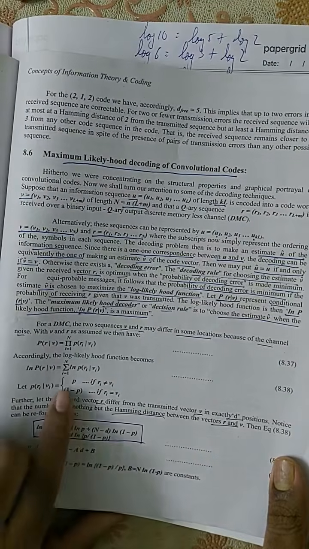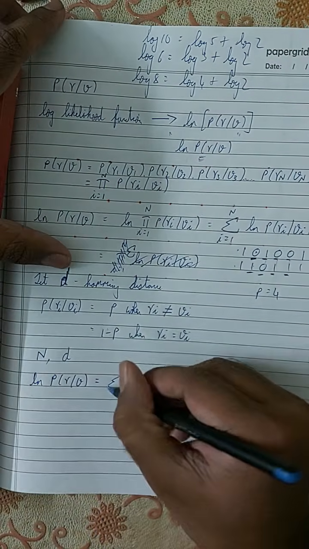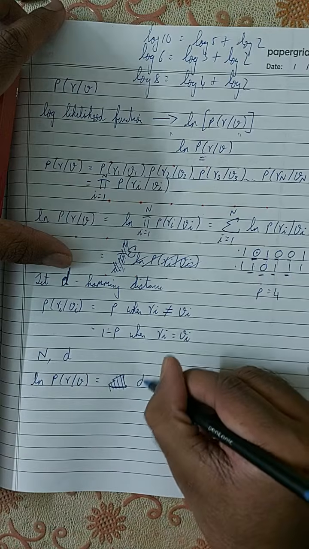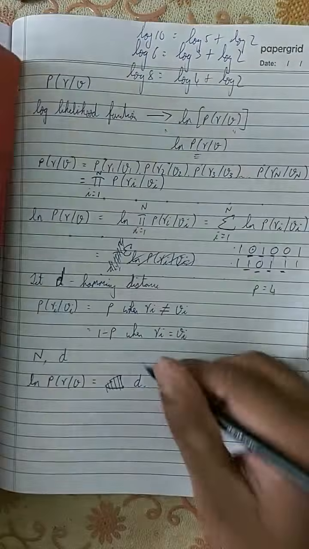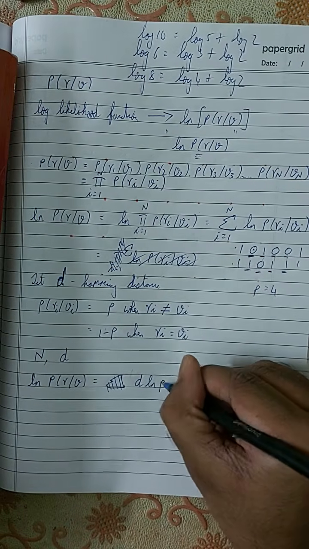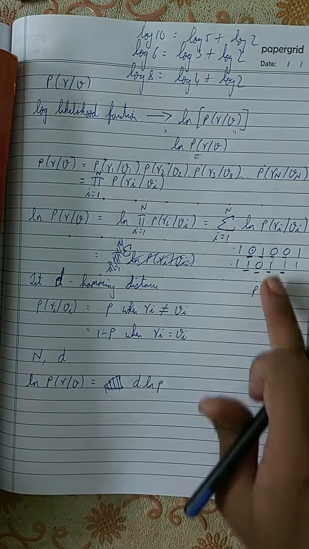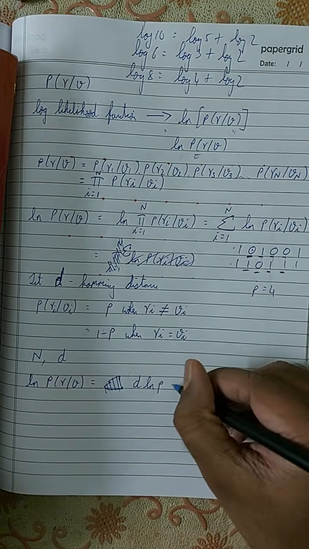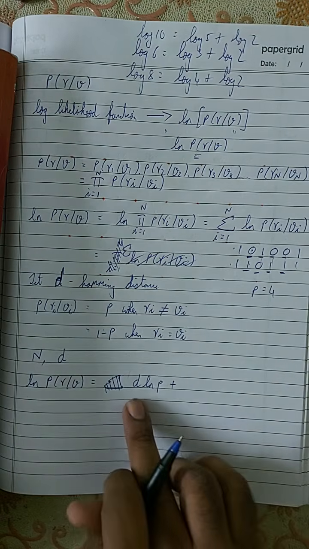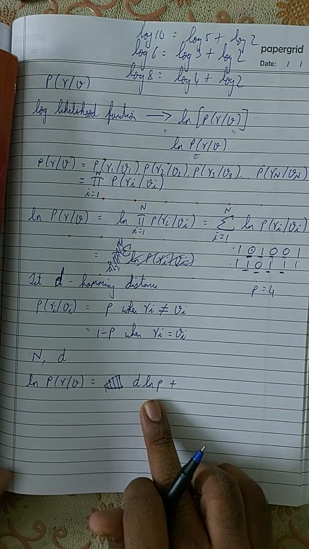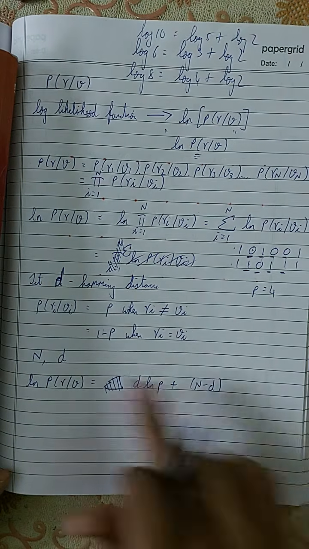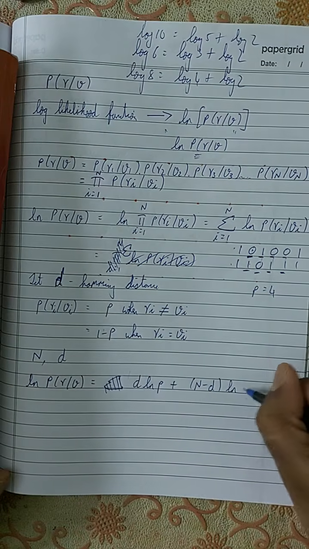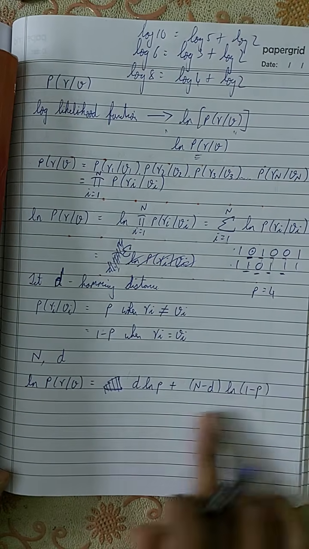Okay, there is this value right here. So now we need to add sigmas. This time we're going to multiply this with this, right? So that means this becomes d into log p, because that many positions have this difference, plus, and what about the remaining values? If these are the values where they are different, the remaining values that are not different are n minus d. Its probability is 1 minus p, so therefore it will become log of 1 minus p. This is how it looks.